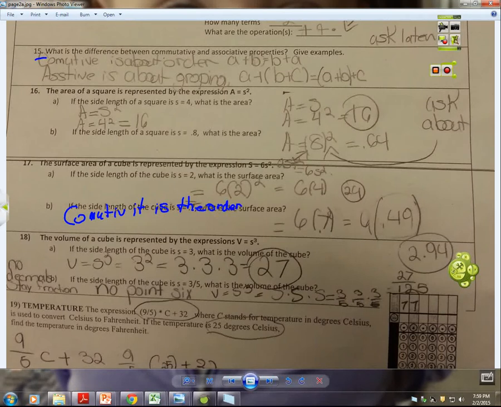So you could have A plus B, and that also equals B plus A.